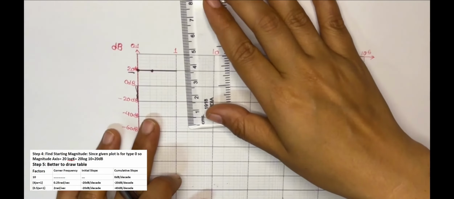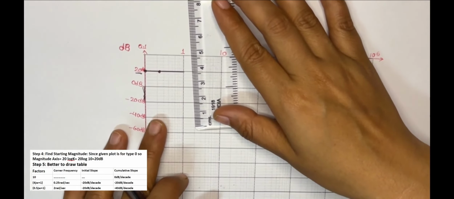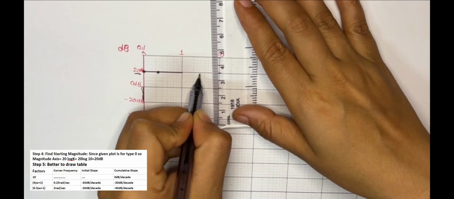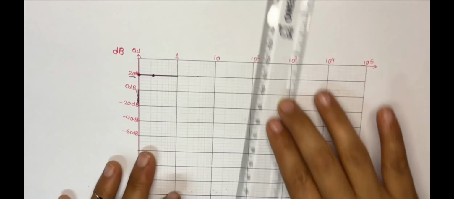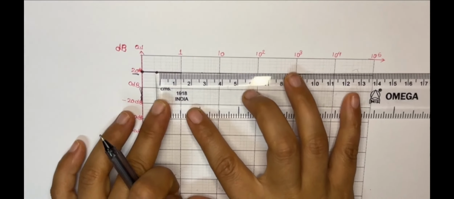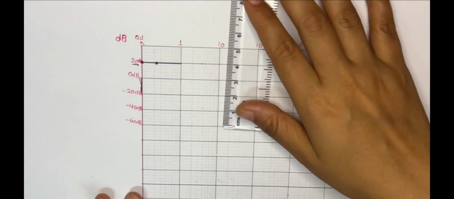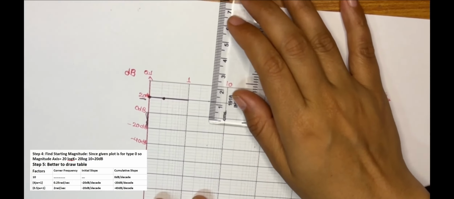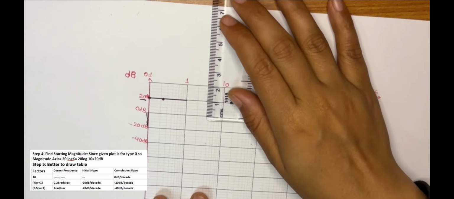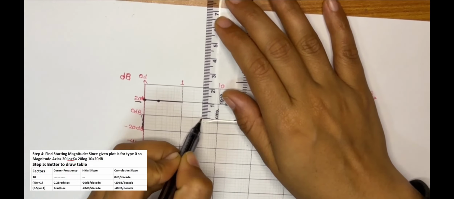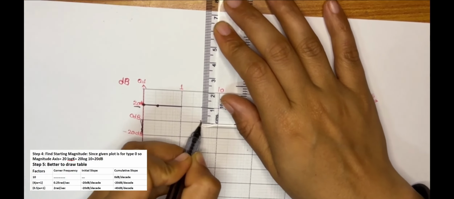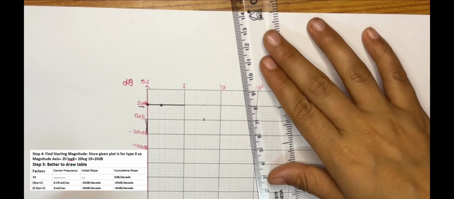So you need to draw the straight line up to 2.5 and then mark the point. After marking the point, join both points from 0.25 to 2.5, and after joining the point, check the table.